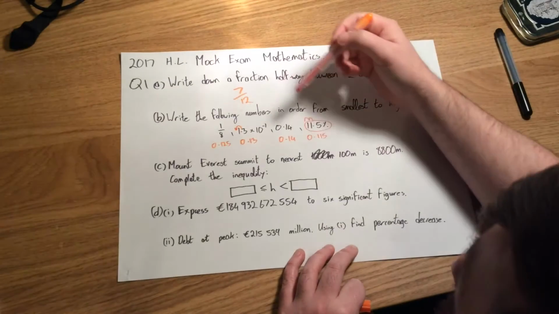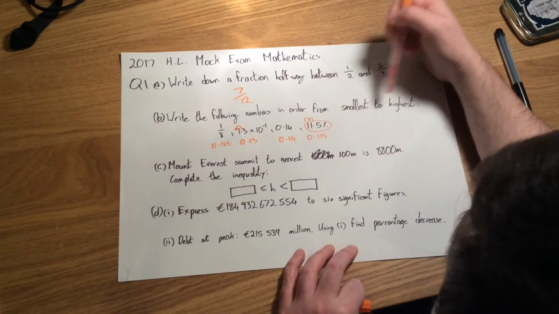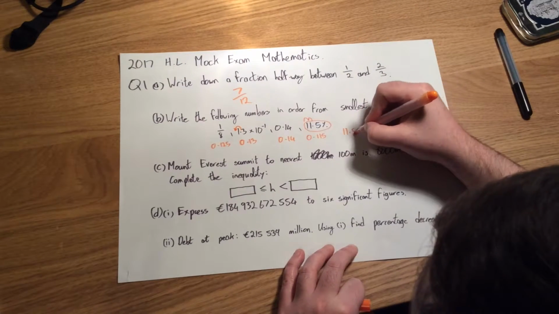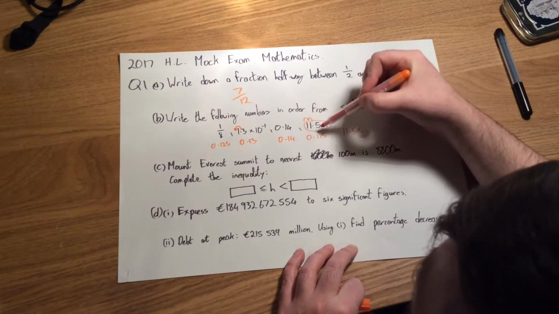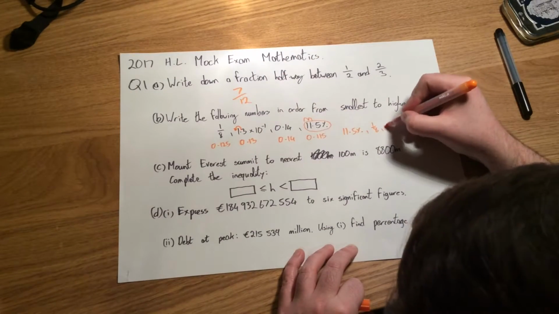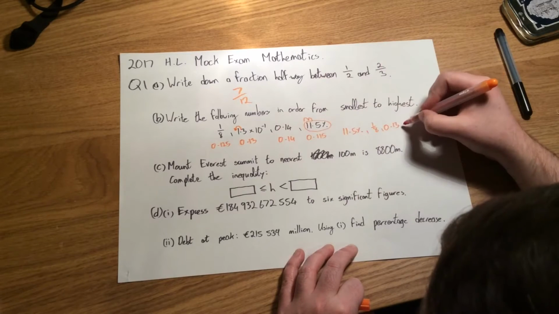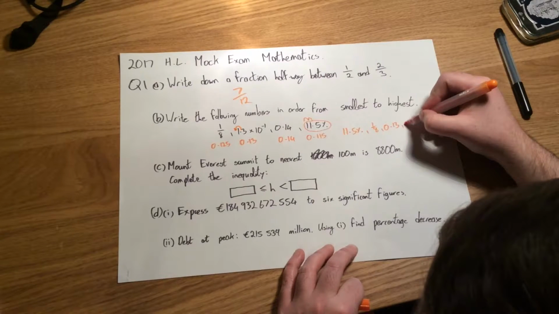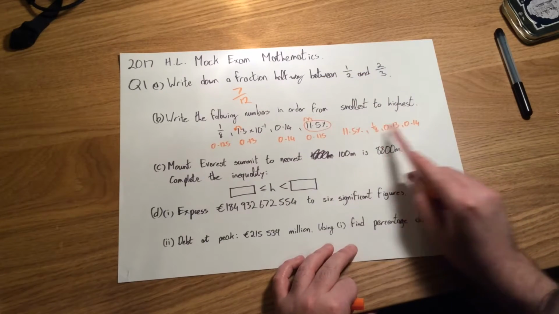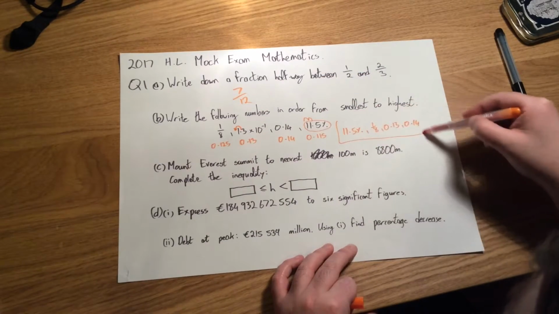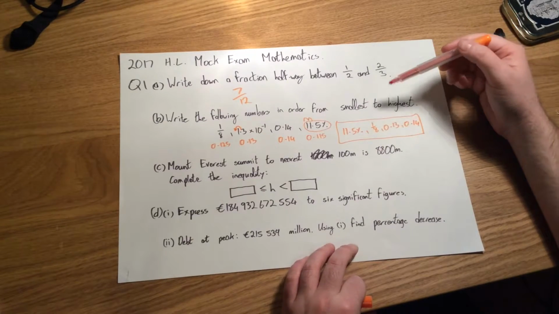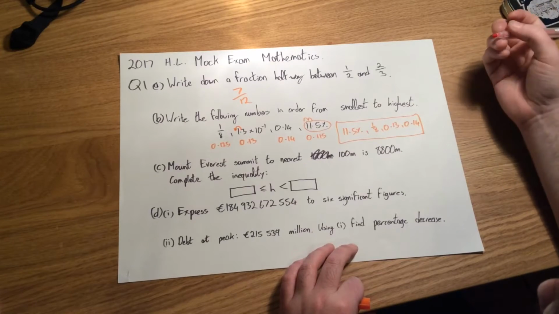Going from smallest to highest, the smallest number is 11.5%. The next highest is 1/8, then 0.13, and the next highest is 0.14. That's it done, from lowest to highest. So that's the answer to that question. I'd imagine if you had gone from highest to lowest, you'd only lose 1 mark.